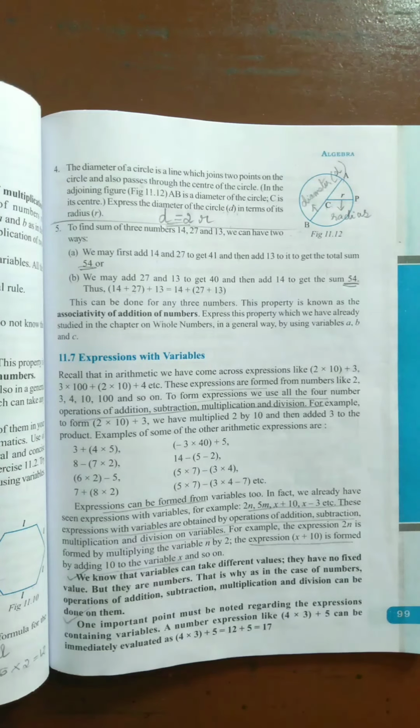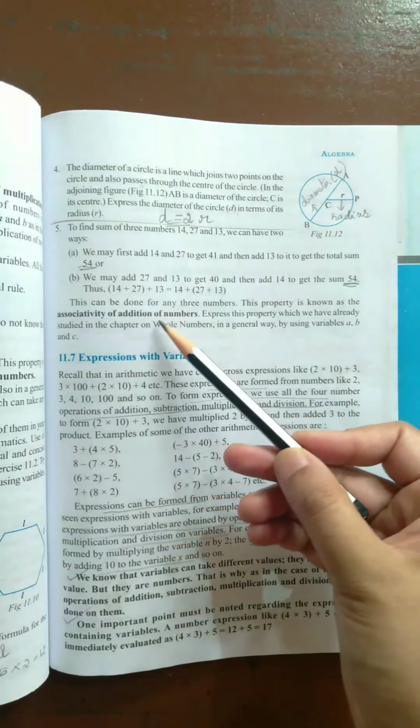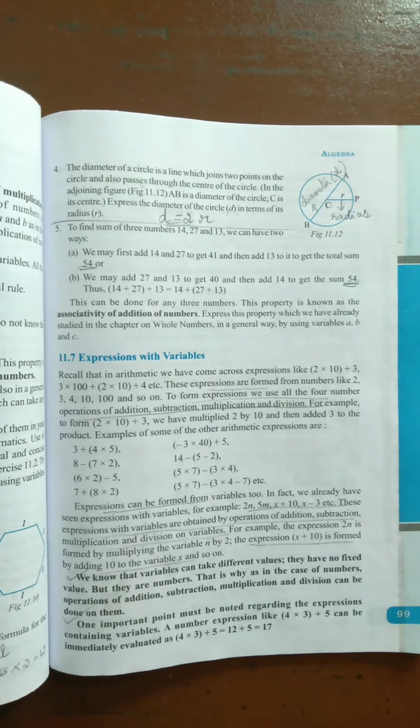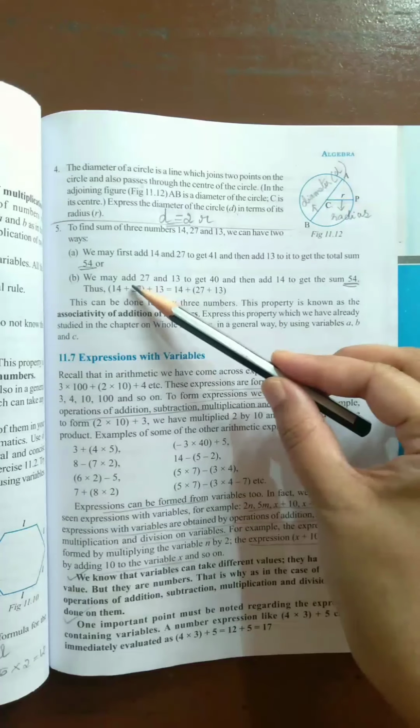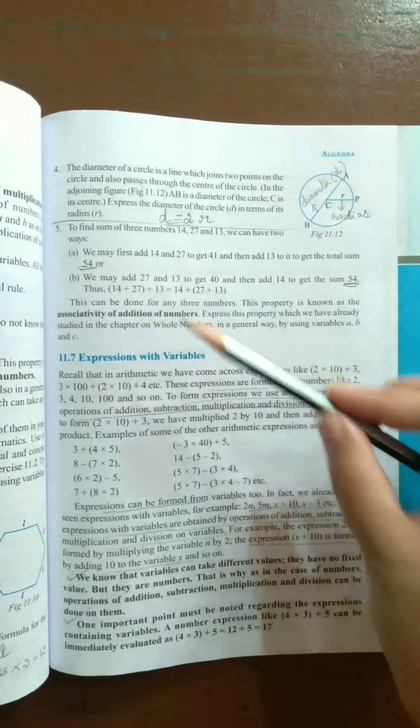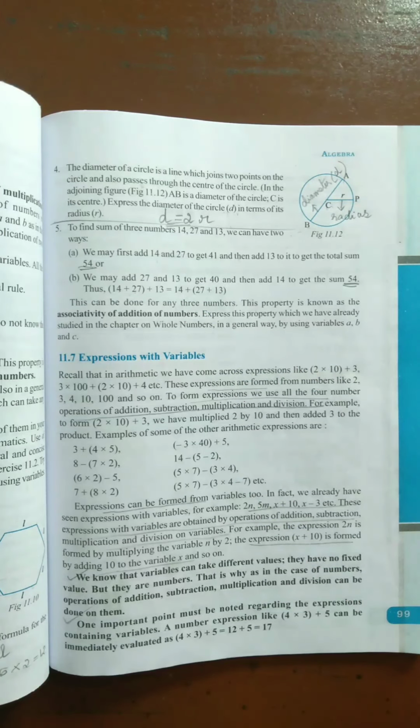In the same way, we are given the numbers 14, 27 and 13. Now, we have to express these numbers in the form of variables so that we come to the associativity of addition of numbers property. So, to do this problem, let us consider the value of A is equal to 14, the value of B is equal to 27 and the value of C is equal to 13.